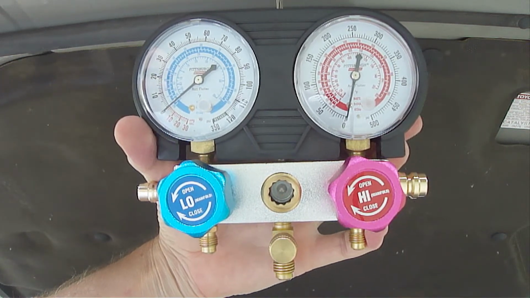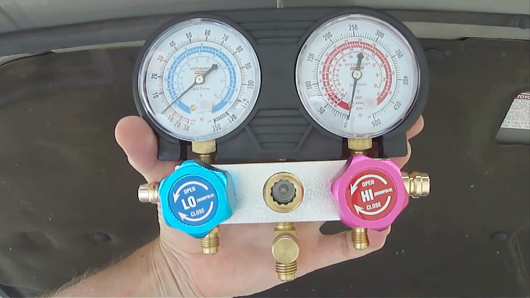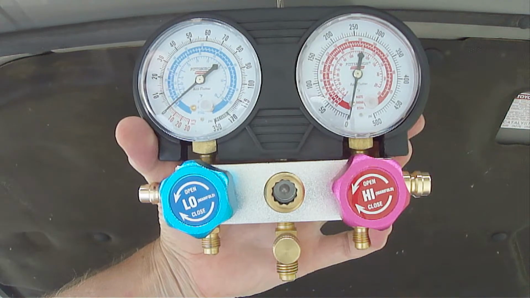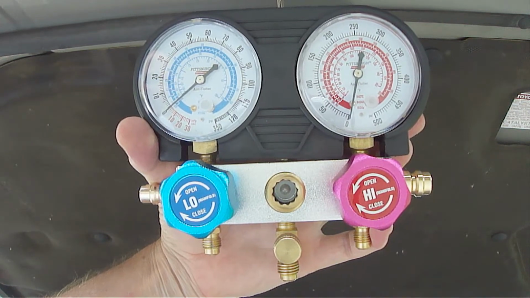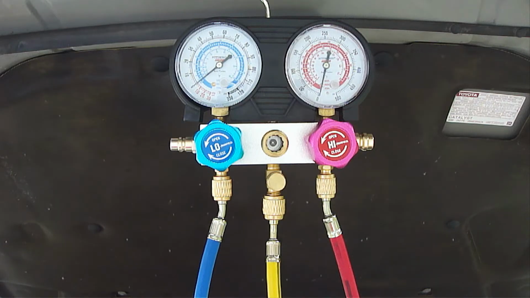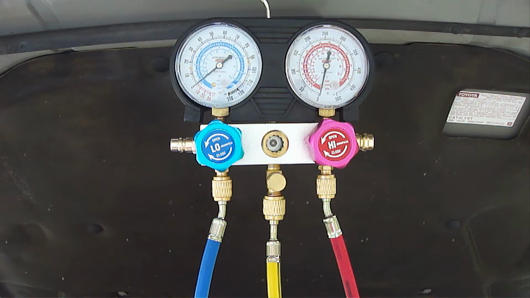The low pressure gauge will be blue and the high pressure gauge will be red. Be sure to use the most outer numbers on the gauges to read the pressure, which will be in PSI, which stands for pounds per square inch. Next, attach the blue low pressure hose to the low pressure side port. Attach the red high pressure hose to the high pressure side port.